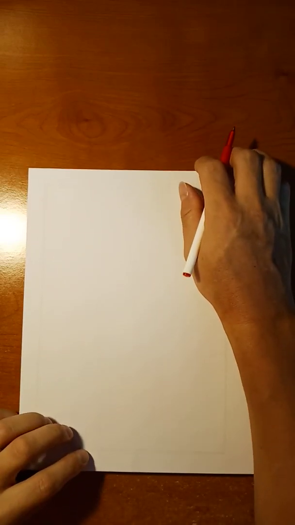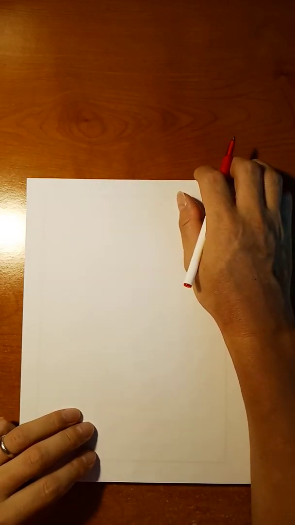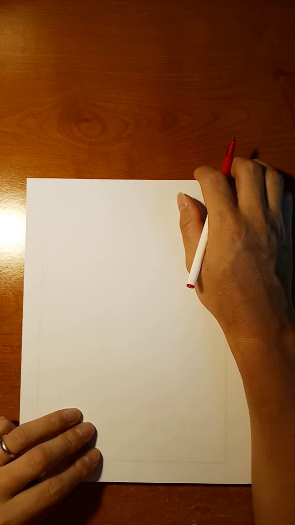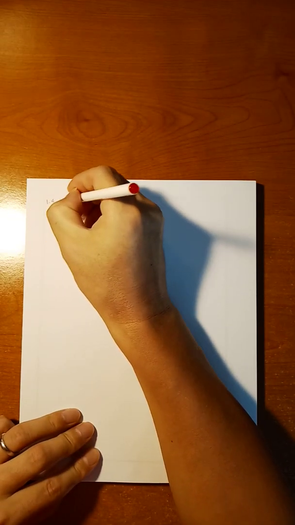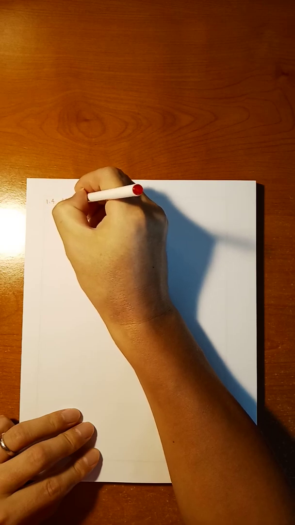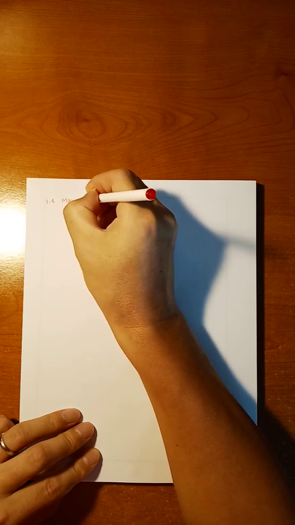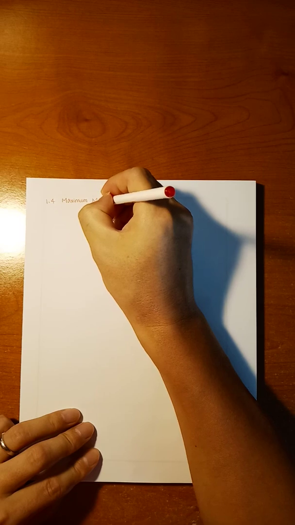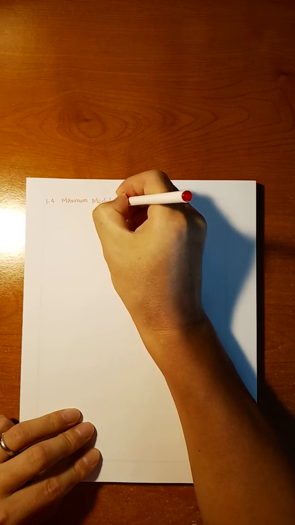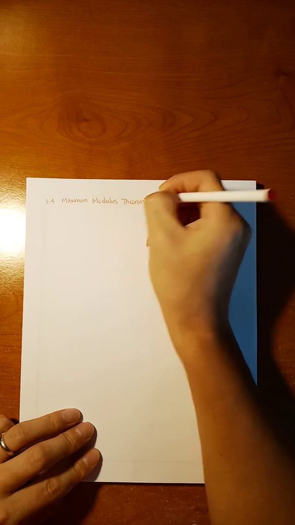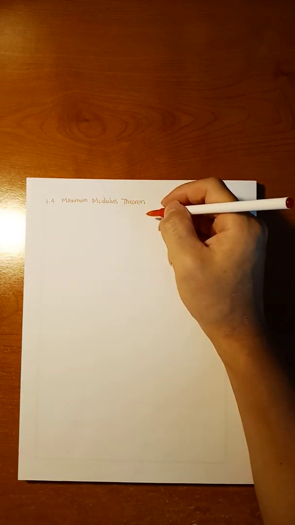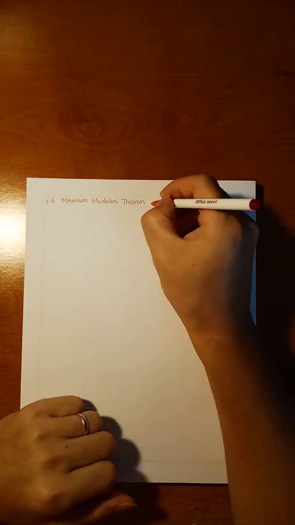Okay, in this video, let's continue the discussion about the maximum modulus theorem, the third version. It's not blurred. Okay, the third version.